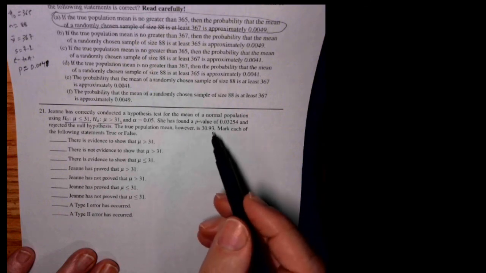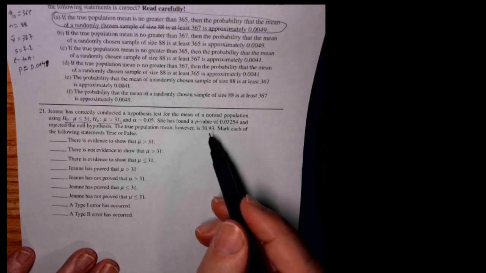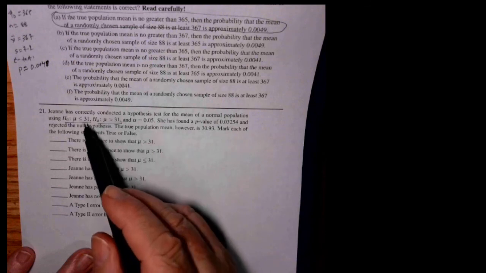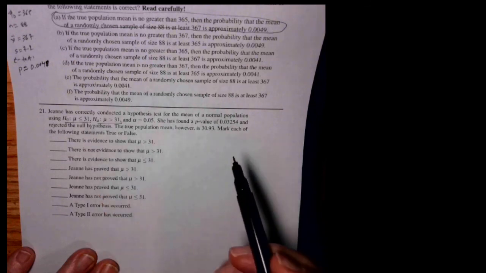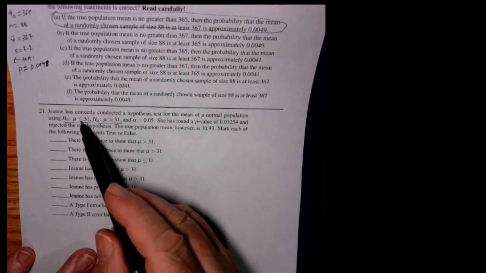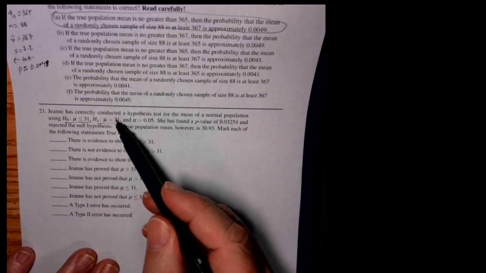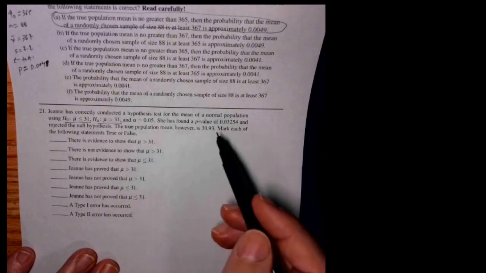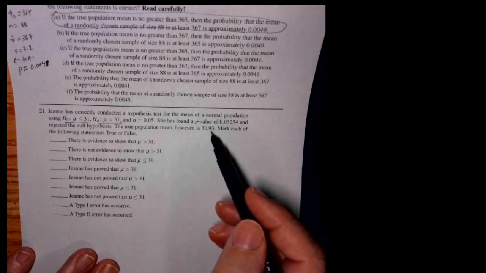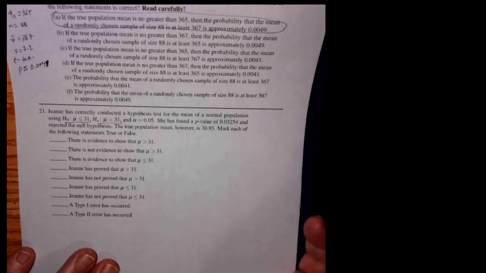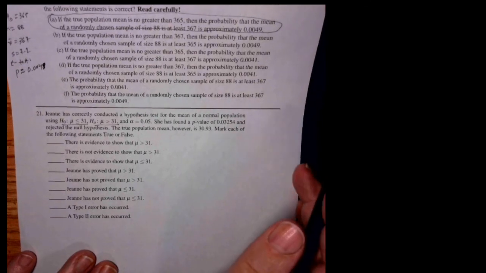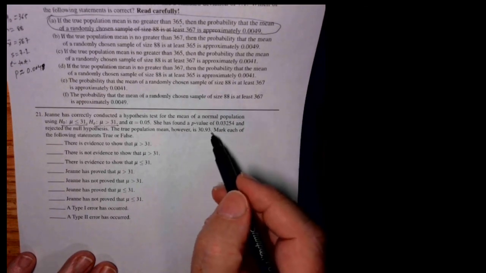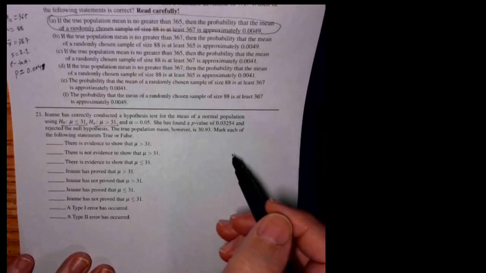The true population mean, however, is 30.93, which you'll notice is less than 31. She rejected the null hypothesis, which means she accepted her alternative, that mu is greater than 31. And you can see that that really wasn't true. It looked like it from the evidence she got from her sample mean, but it wasn't true. The true population mean is 30.93.